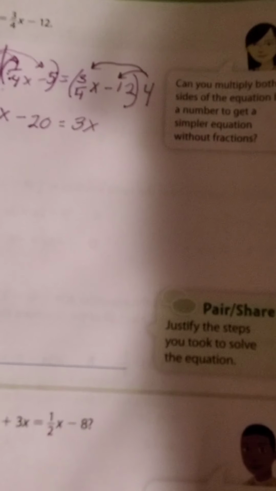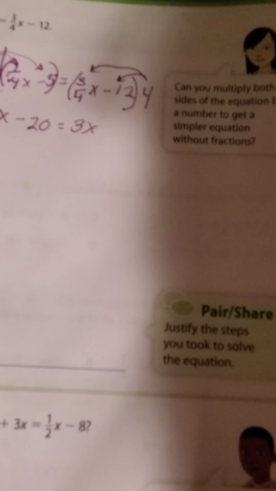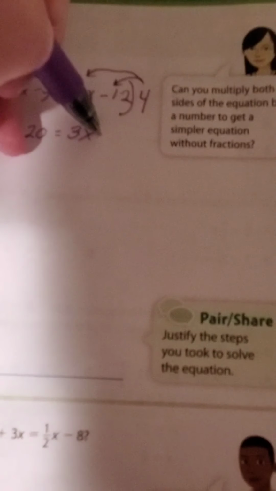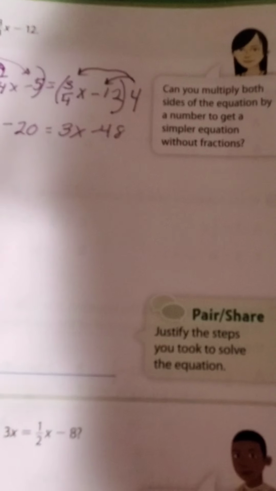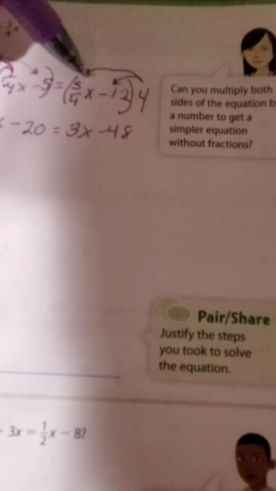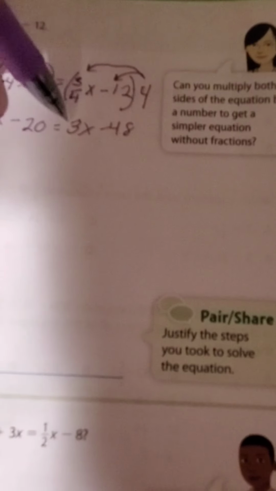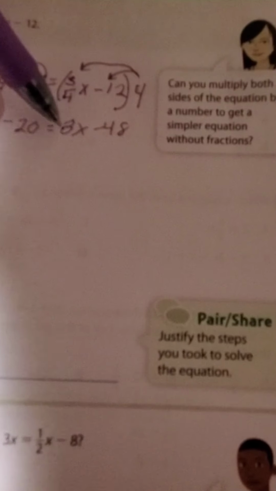And then 4 times -12 is going to be -48. Okay, again, this is 4 times 3/4. 4 times 3 is 12. 12 divided by 4 gives us 3. That's how I got this 3 here.